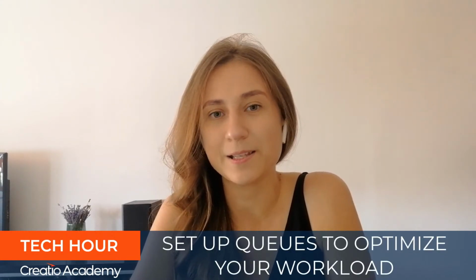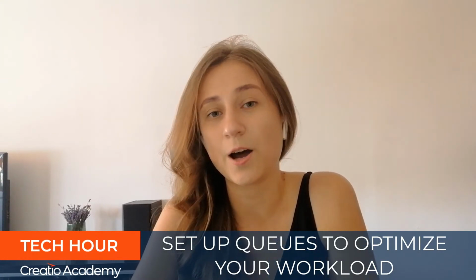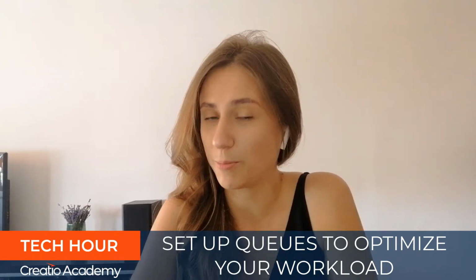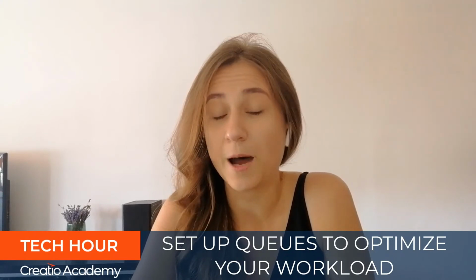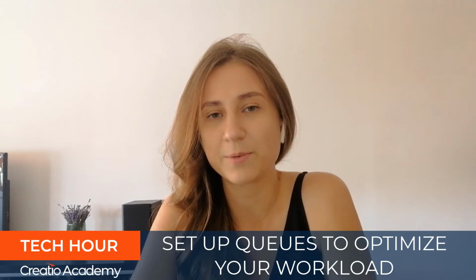Today our topic is setting up queues to optimize your workload. The topic will cover basically how to add a new queue object. We will discuss what objects you can add to a queue, which can be used for that purpose.